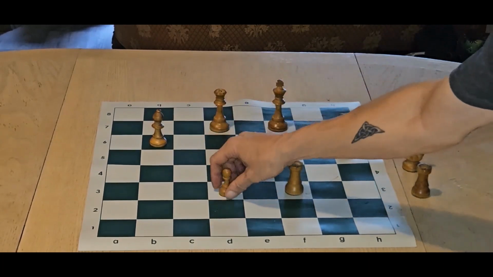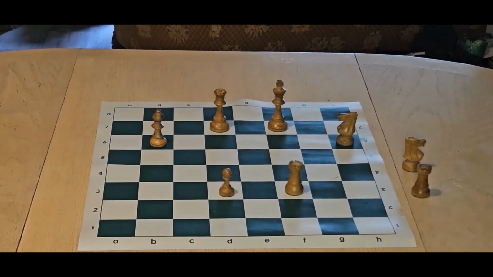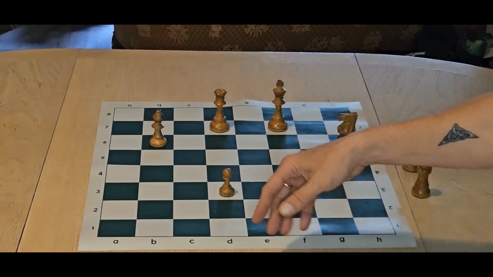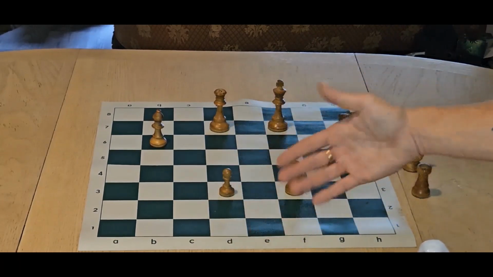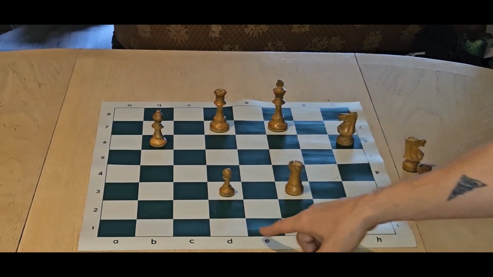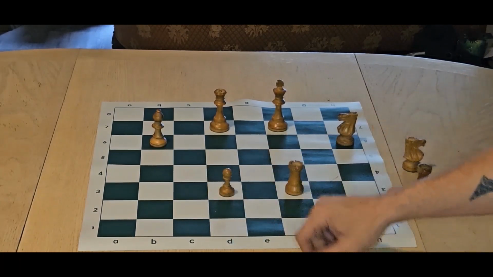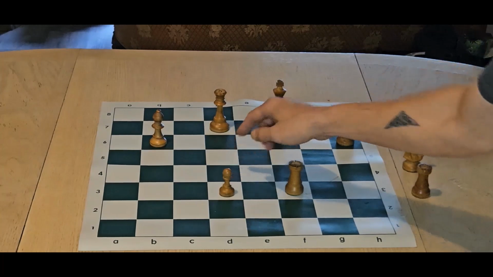The pawn, you don't have to worry about. Let me show you real quick how to make a pawn move. You don't have to write down P to whatever square. You just have to write down the destination square of that pawn. So see, this pawn is on square D3. He moves up one square.